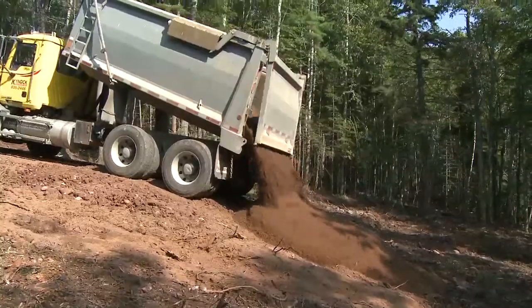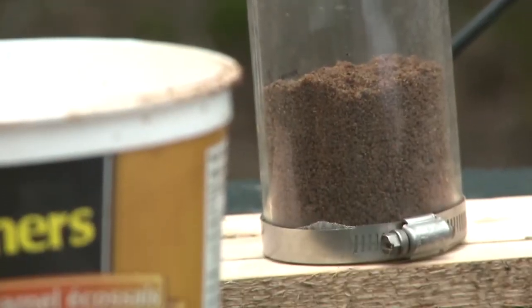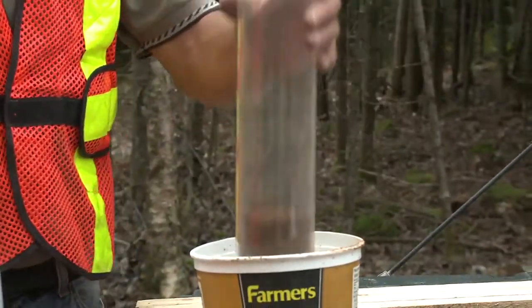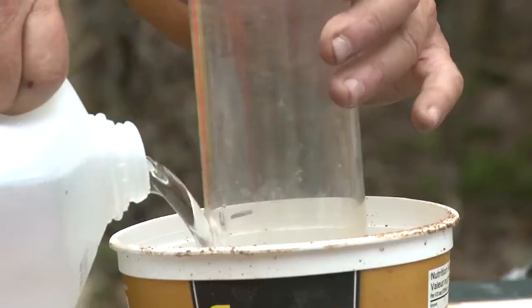As the sand begins to arrive, the installer checks every other load using the falling head permeability test to verify that the permeability of the sand falls within the acceptable range.